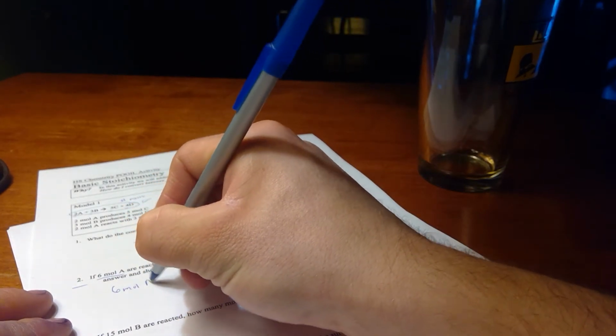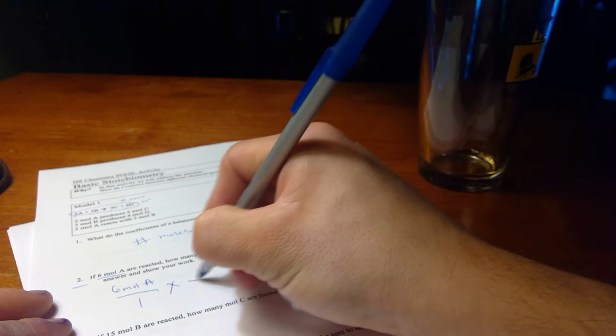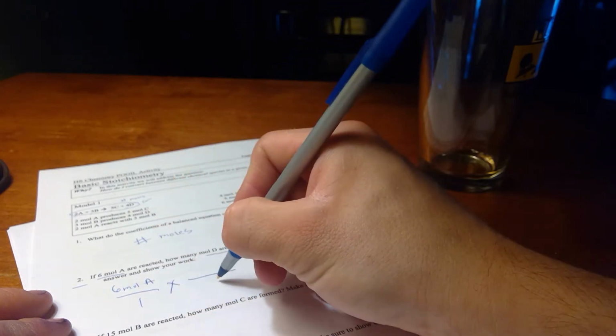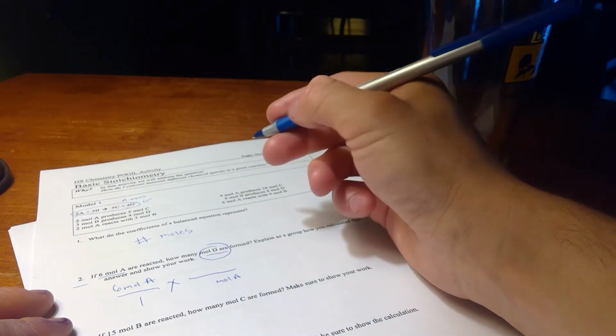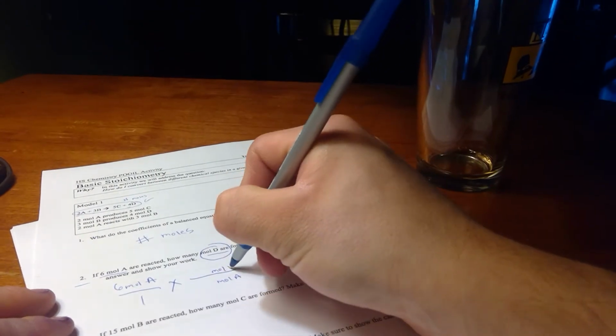Perfect. So what I'm going to do is you always start with what you have, so 6 moles of A over 1. And since I have moles of A up here, I have moles of A down here. And I'm trying to get to moles of D, correct? So I'm going to put moles of D right here.